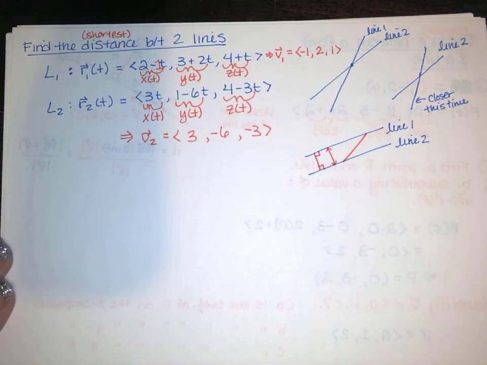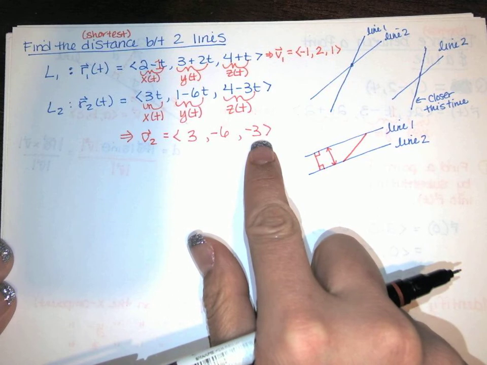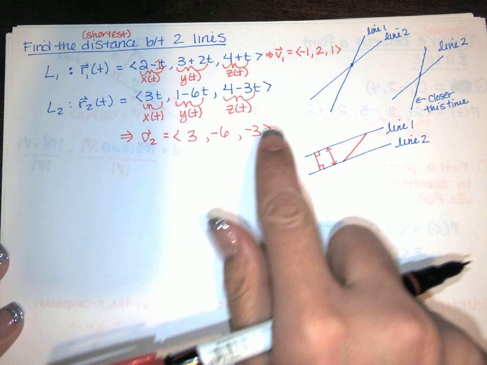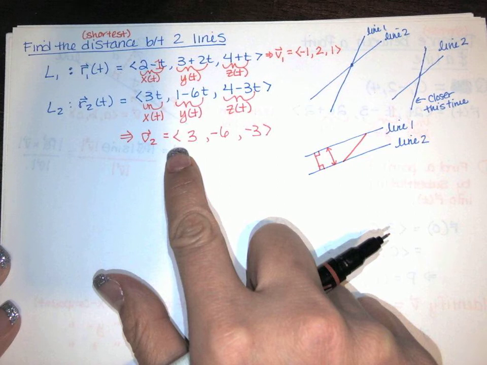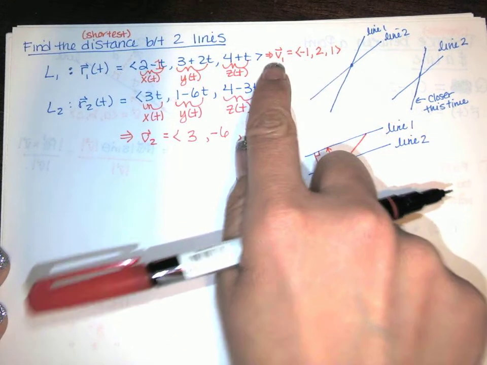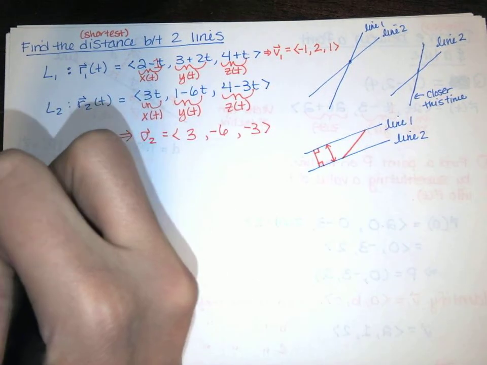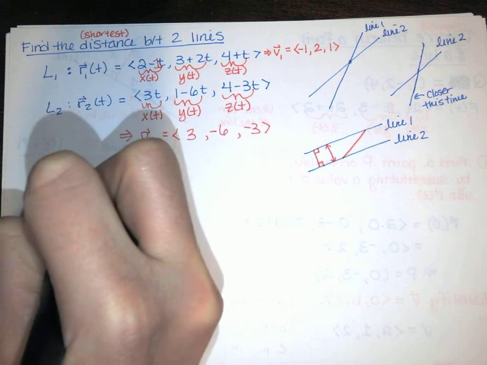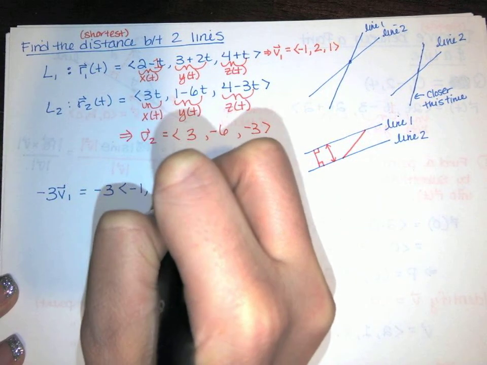Question, are those two parallel to each other? If I multiply that by a constant, can I get this one? I sure can. -1 times -3 would give me that 3. So let's try multiplying v1 by -3. So I've got -3 times the vector -1, 2, 1.